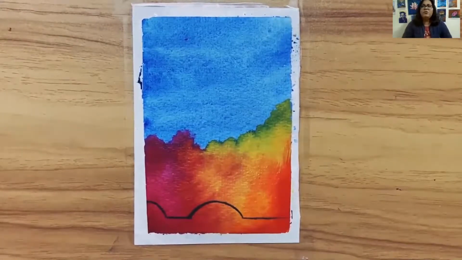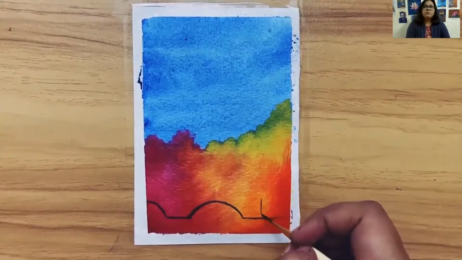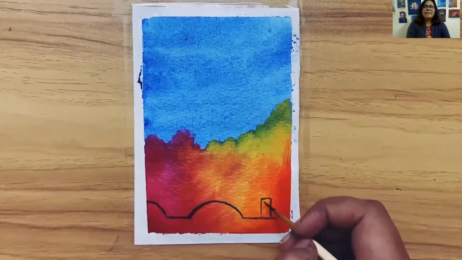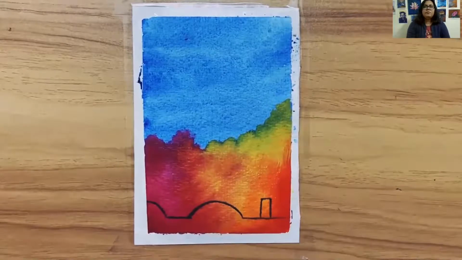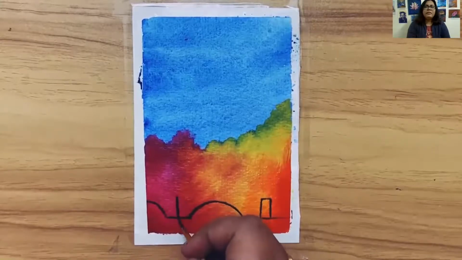It's up to you what you want to make. We'll draw some little structures like this here and there. One structure here. Another one here.